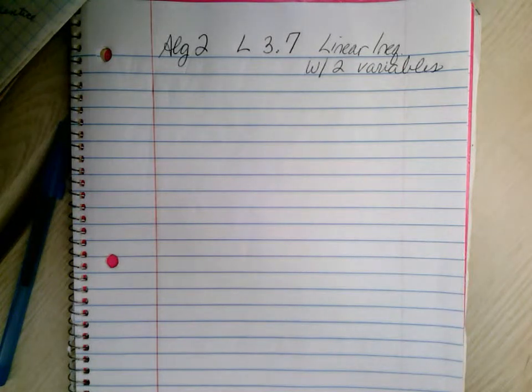Linear inequalities with two variables. There's a whole lot of information going on here, and it's in bold. You can see different definitions of what this might mean.